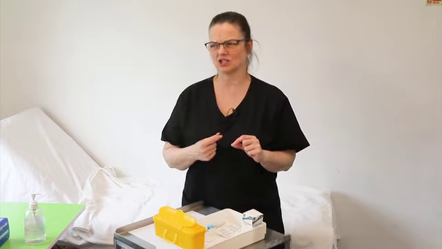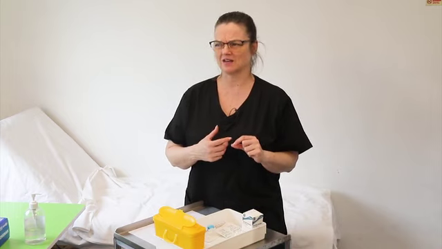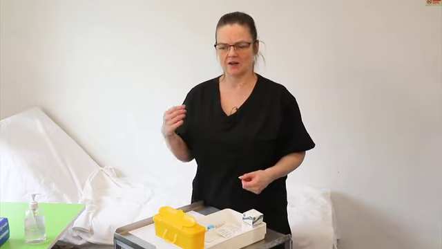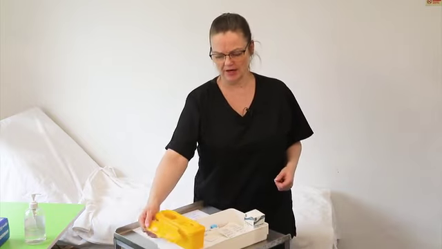Give the injection, then give it over 10 seconds, and then you can release it and remove the needle. Do that quickly. You don't need to leave the needle in the skin for subcutaneous for any length of time. You're just going to count to 10 or more, but because it's usually a small injection, 10's fine. And then just put it straight into the sharps bin.